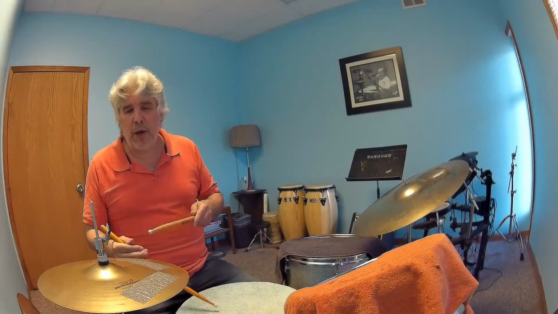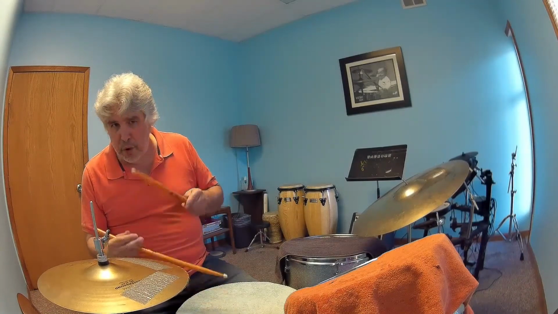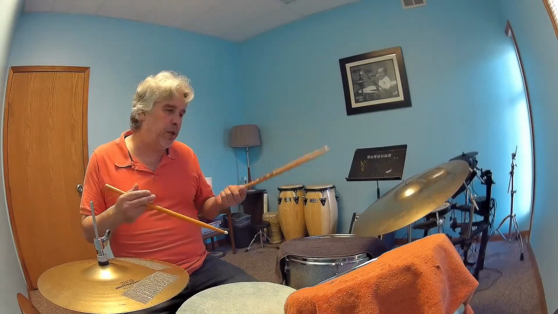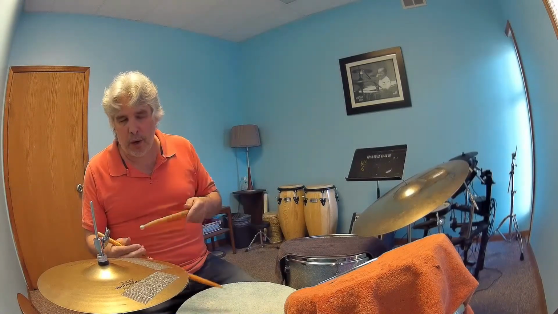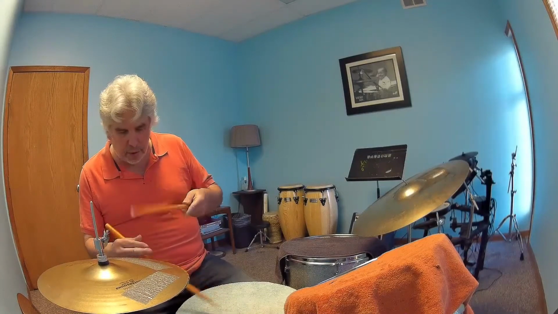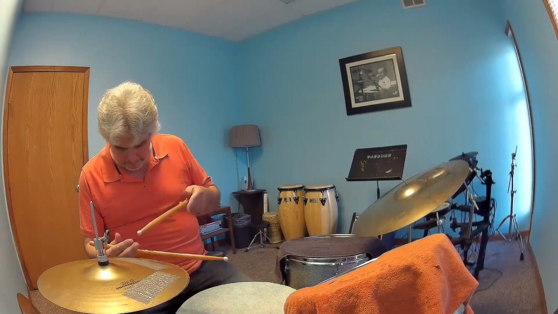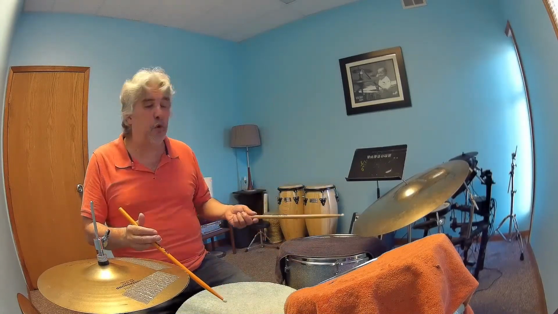My snare hand is going to do the same. 1 and a 2 and a 3 and a 4 and a 1 and a 2 and a 3 and a 4. Same thing with the bass drum. 1 and 3 or all 4. 1 and a 2 and a 3 and a 4 and a 1 and a 2 and a 3 and a 4. And again, just to show you, I'm going to do a quick ride pattern.